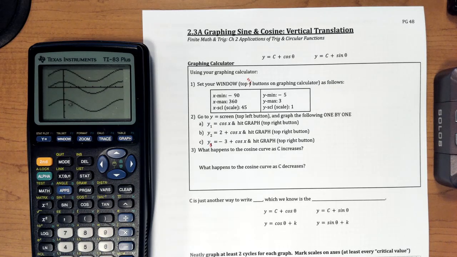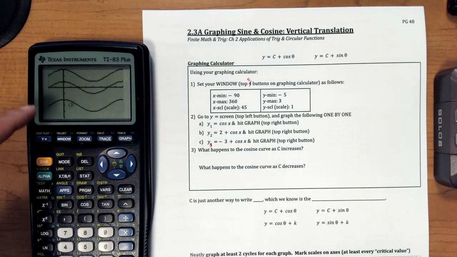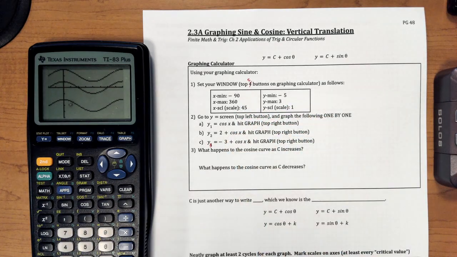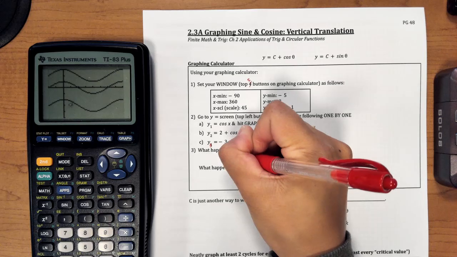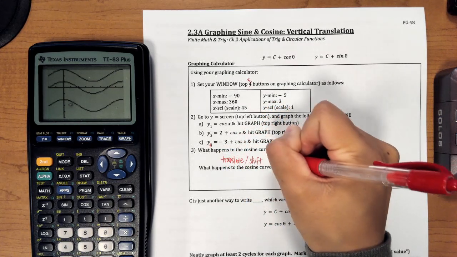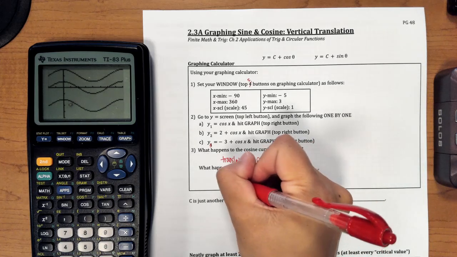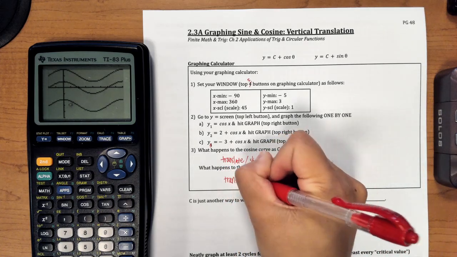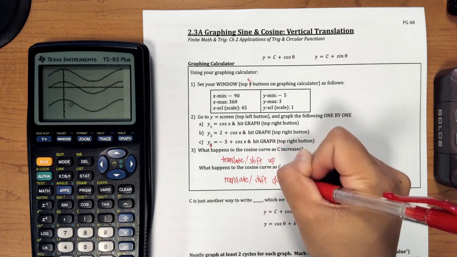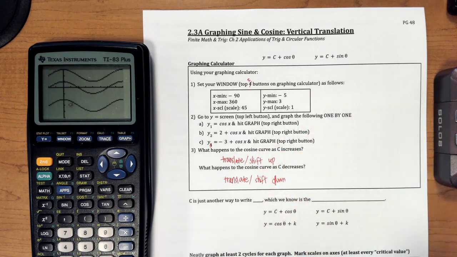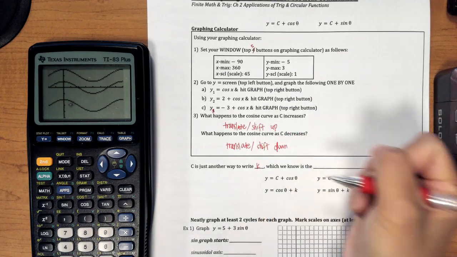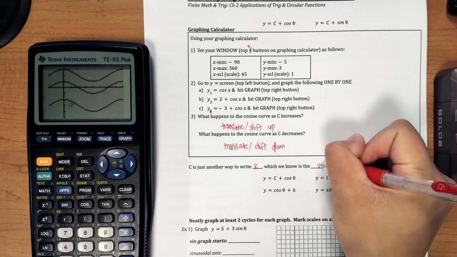So what happens as c increases? Well, as c increases and gets bigger, it translates or shifts up. And as c decreases, it translates or shifts down. Okay. So c is just another way to write k, which we know is the vertical translation.